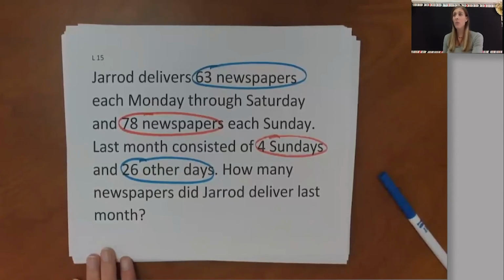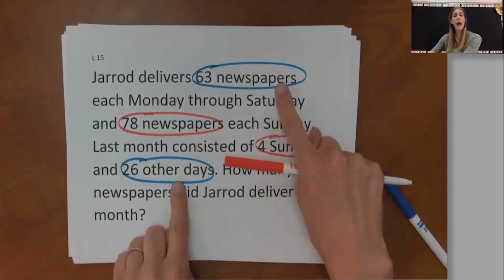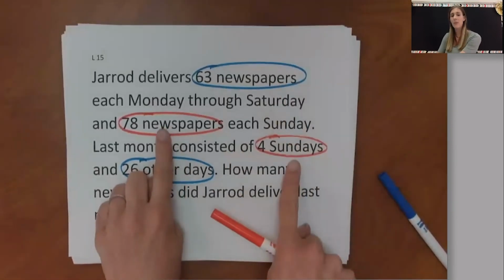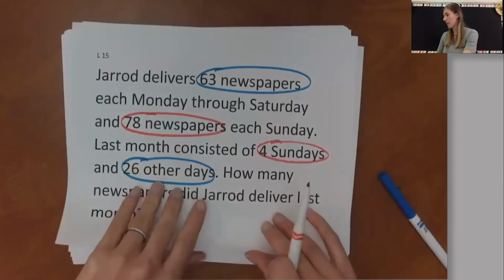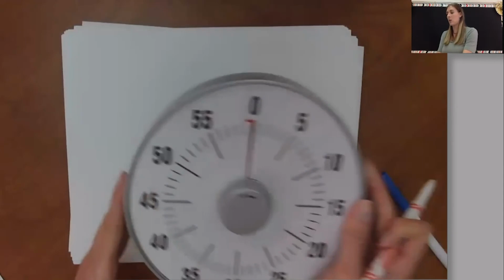Good thinking. We can multiply 63 by 26 to figure out how many newspapers he delivered Monday through Saturday. Then we can multiply 78 times 4 to figure out how many papers he delivered on Sundays. And then we can add those together. Give it a try. Remember, you can use an area model or partial products to help with the multiplication. I'll give you 3 minutes to work this on your own.